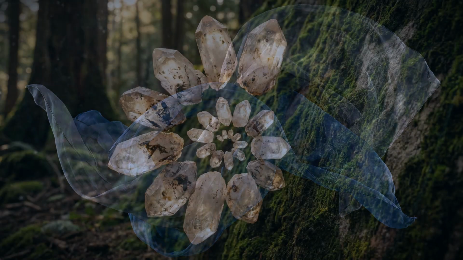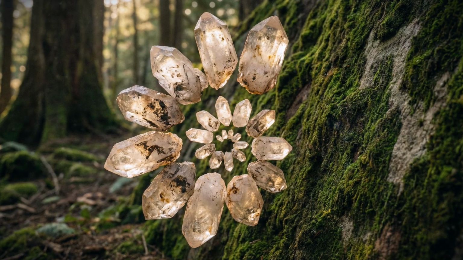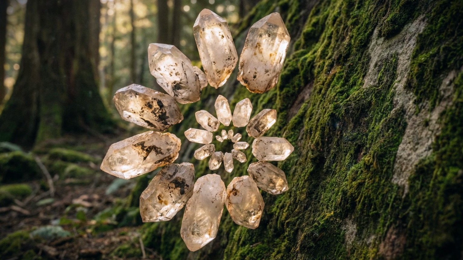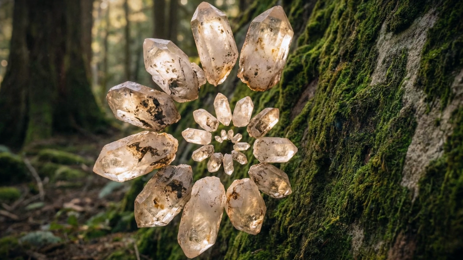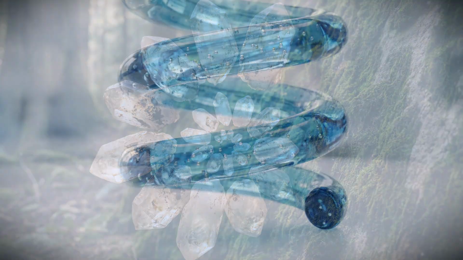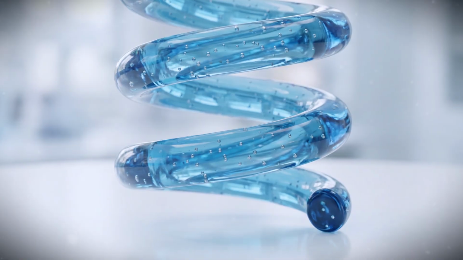Metagenomics sequences DNA from environmental samples containing mixed populations of organisms, providing insights into microbial communities without requiring cultivation.